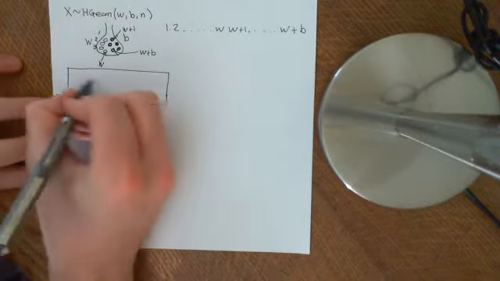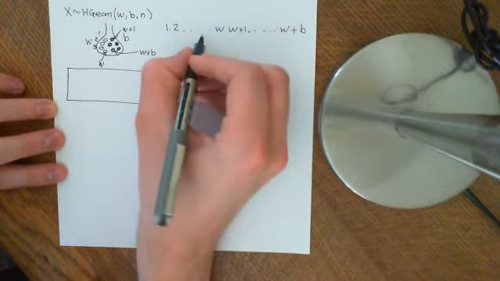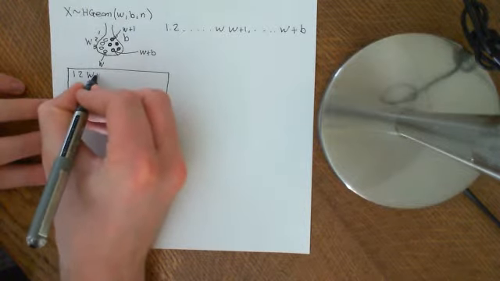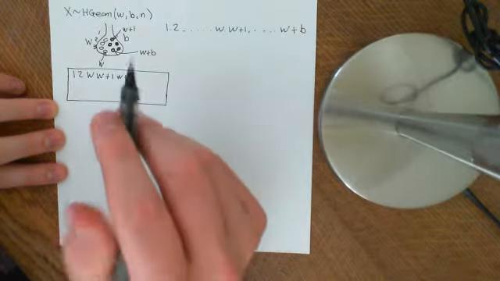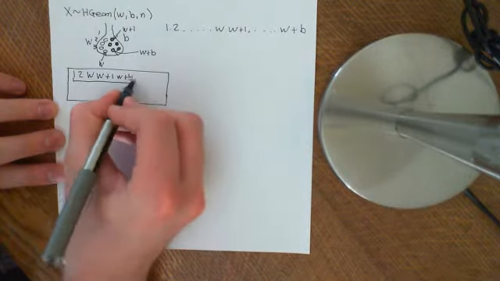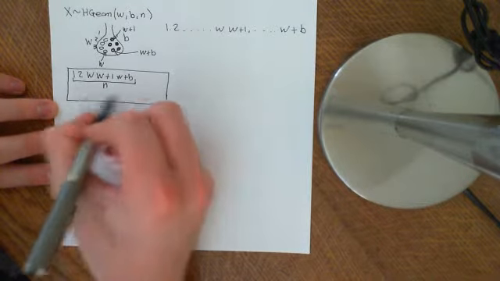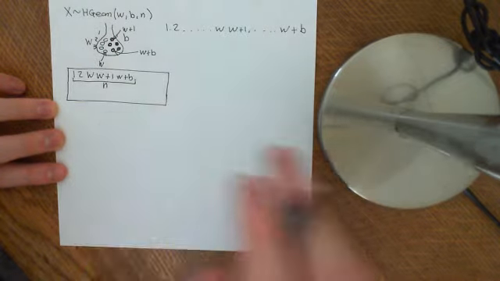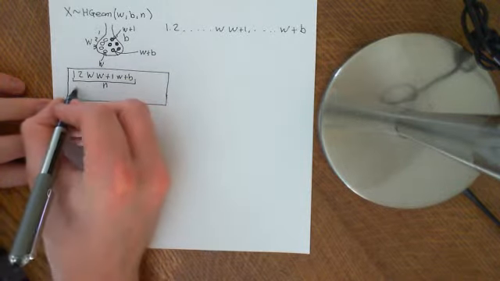So, in this probability space, I want you to put in every possible outcome of picking n marbles. When you pick n marbles, you could pick marble 1, you could pick marble 2, you could pick marble w plus 1, marble w plus b. So I've just listed off all the marbles that I've drawn on here. You pick n marbles, and you put every possible outcome into here, but you make sure there are no degeneracies.